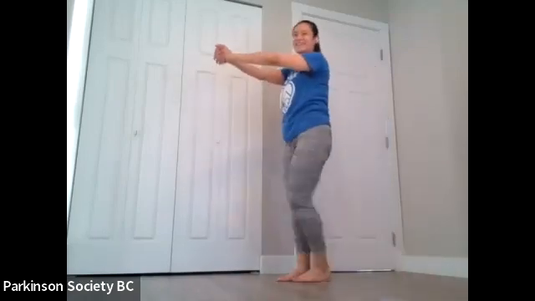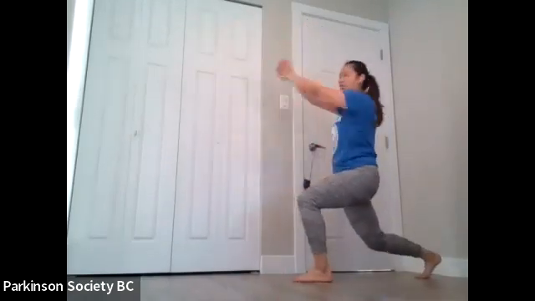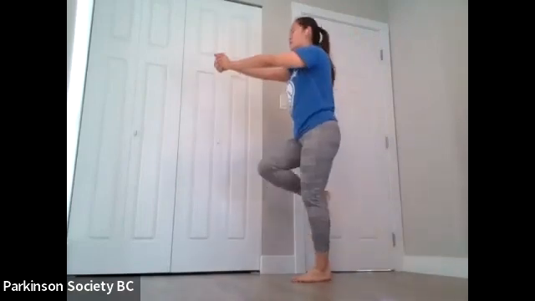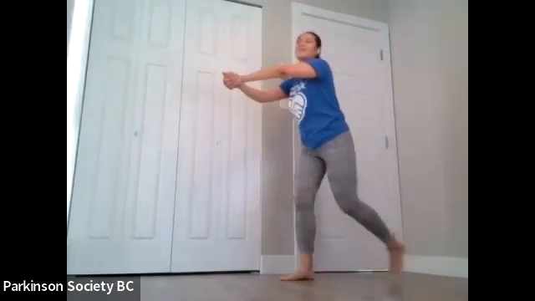Last 10. Last 5, 4, 3, 2, 1, and rest. Nicely done. Okay, 2 more exercises. Next one are multi-directional lunges with opposite arms like this. 1, other side, elemented balance.